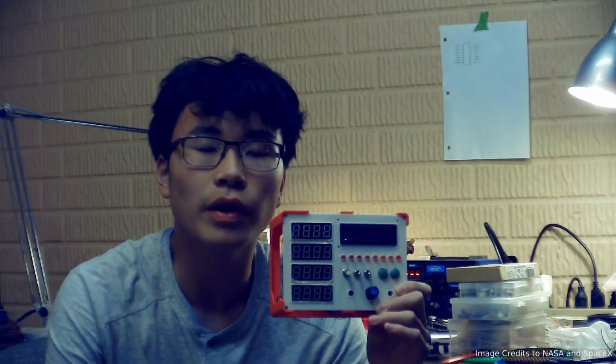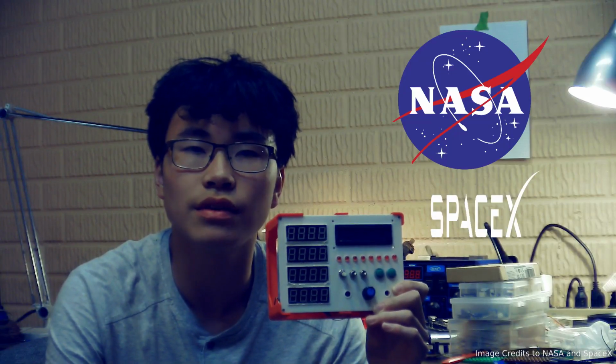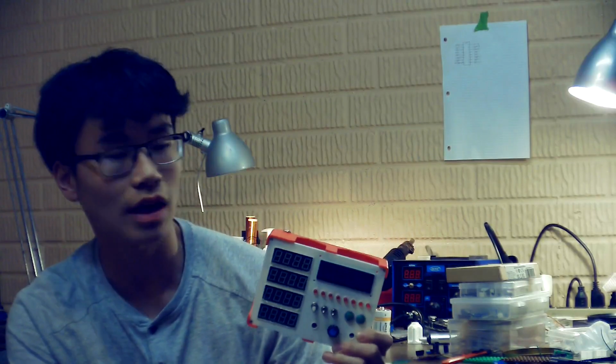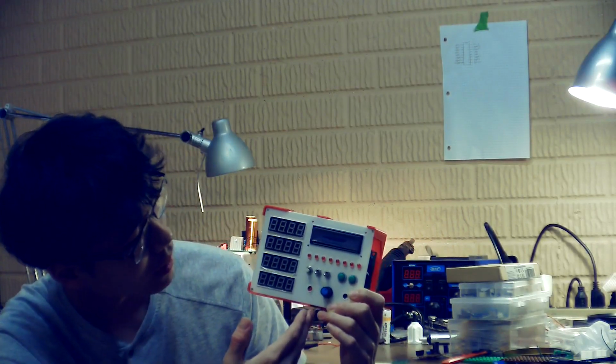When I heard about NASA and SpaceX and their future plans to send people to Mars, I thought of making a project that would basically simulate what an astronaut inside a rocket going to Mars would see and what they would basically control, their control panel. So yeah, let's take a closer look at this.